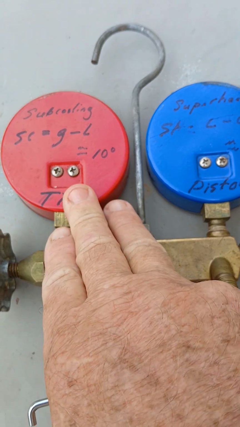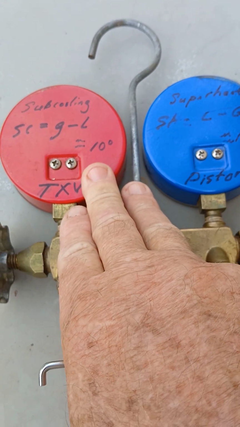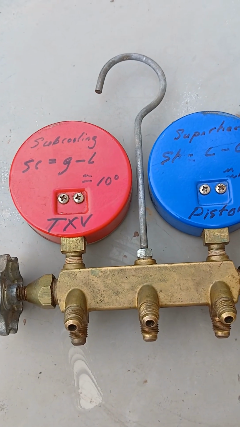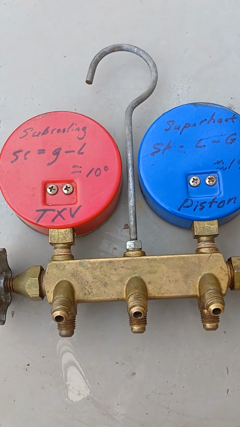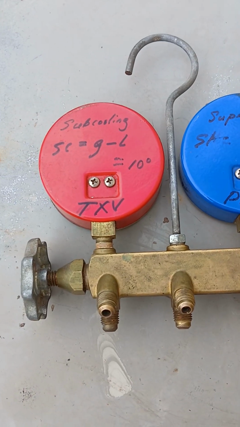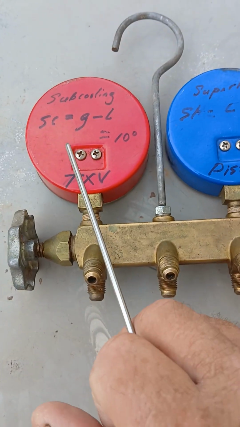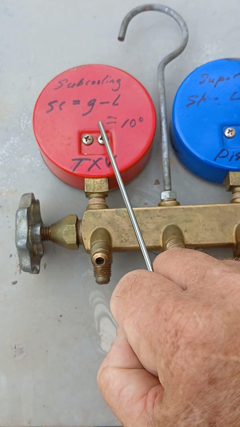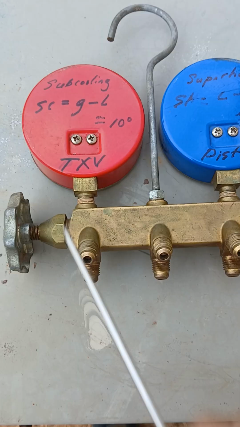But on the subcooling, 10 to 12 degrees may be an optimum subcooling temperature. So the formula is simply subcooling equals the gauge minus the line temperature.